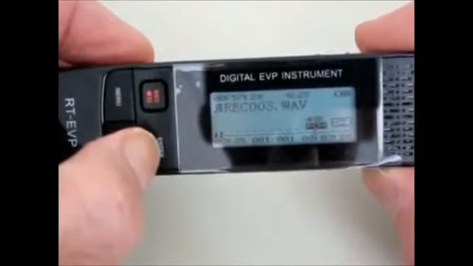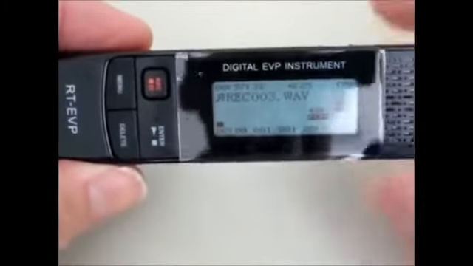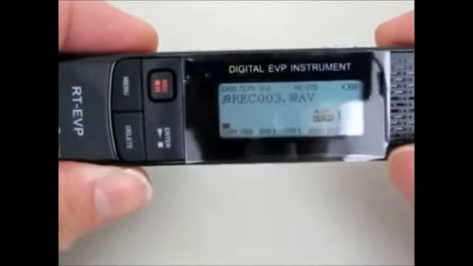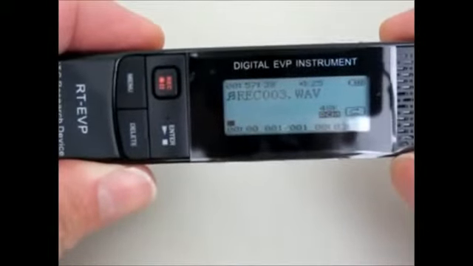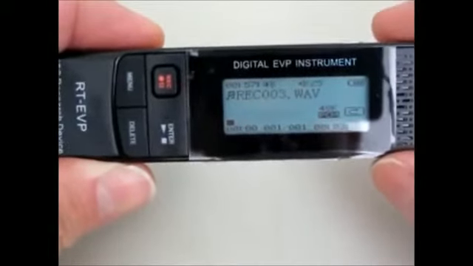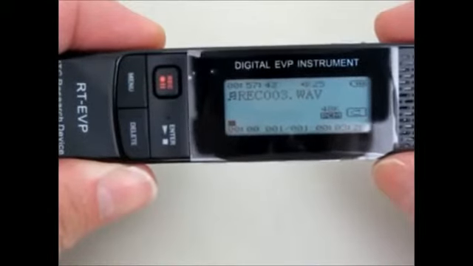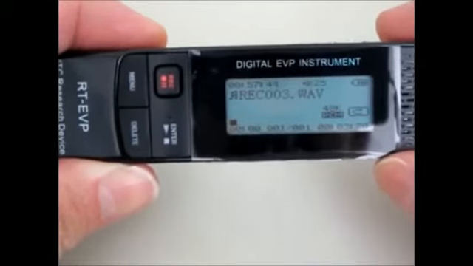Let me save that. All right, the next thing I want to show you is how to turn the device on and off automatically. This is really helpful because this is the data logging section of the device. Now we've already set our sensitivity of the microphone. We set it for like 10 or so, whatever it was.